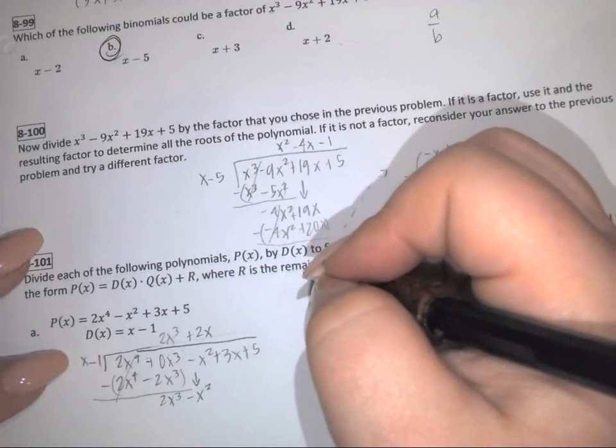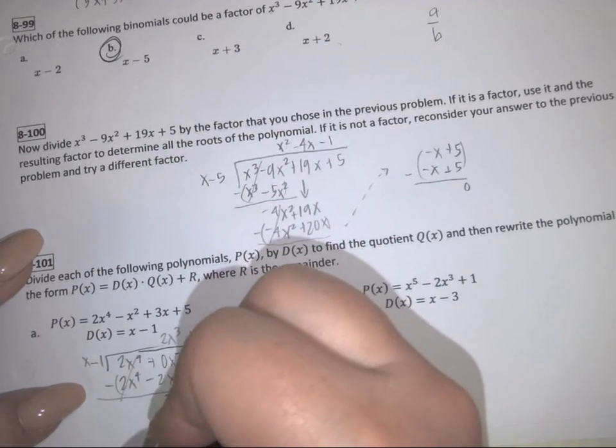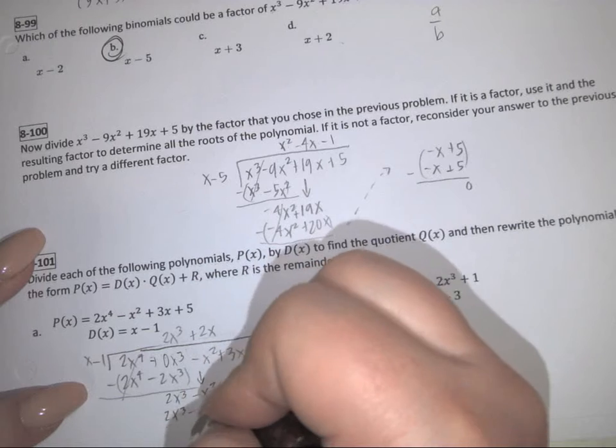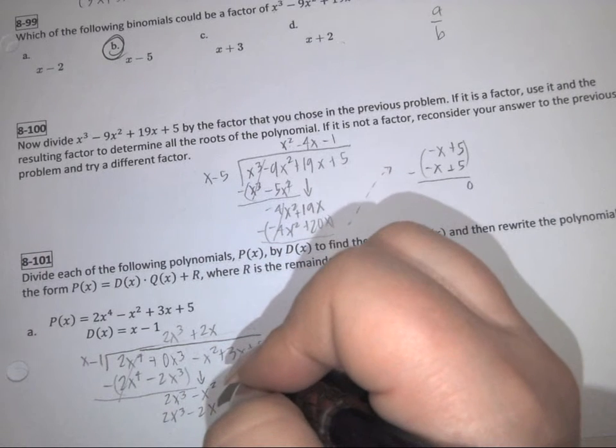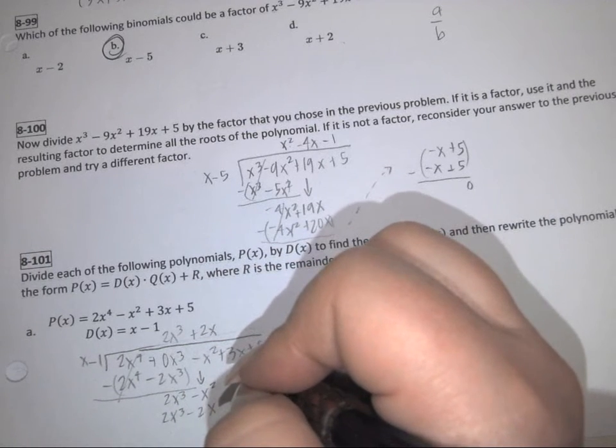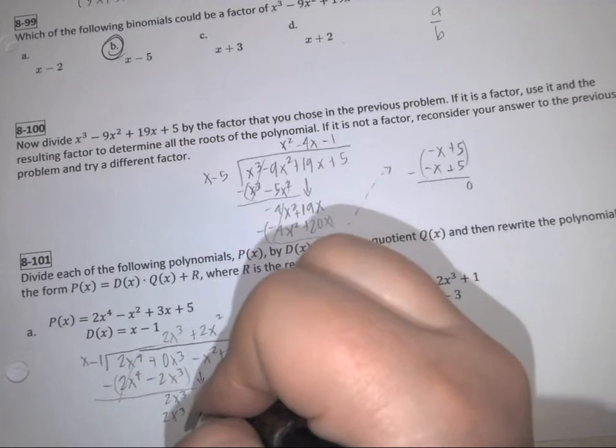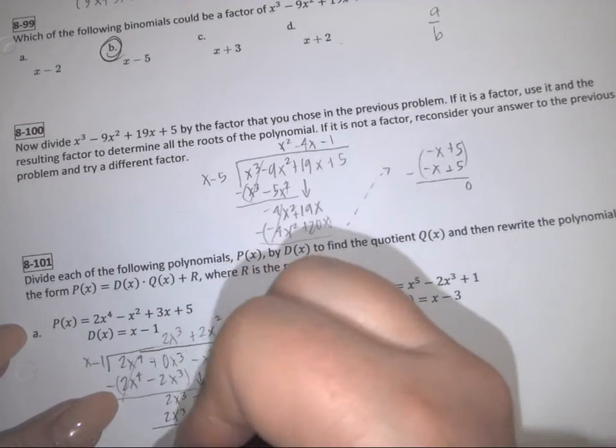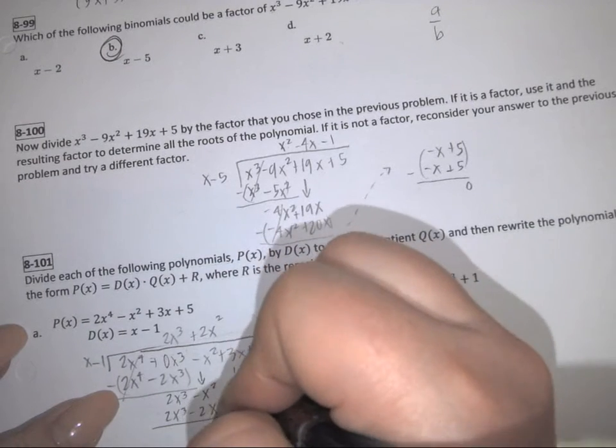And then 2x times x is 2x squared, sorry, and then you get x squared. Bring down the 3x.